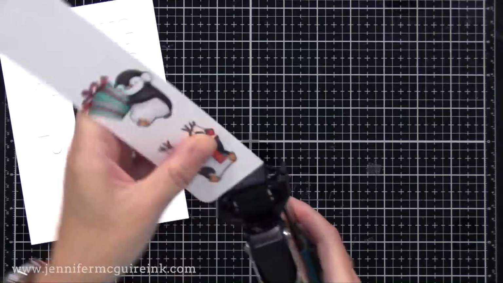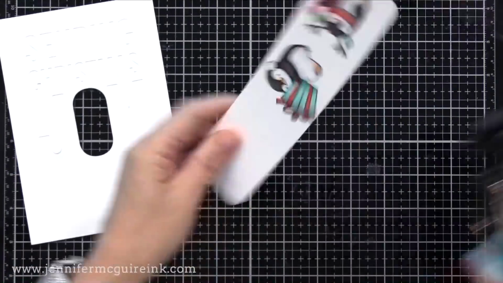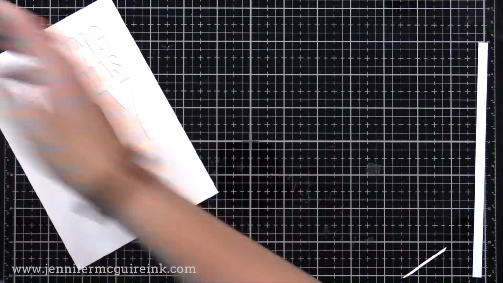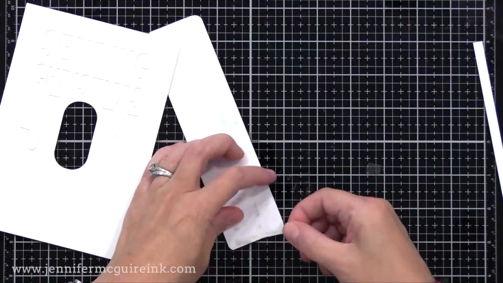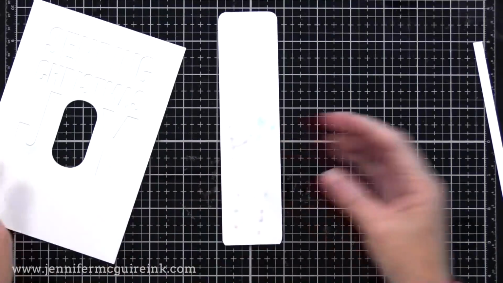Next, I just did a quick corner rounding onto our slider piece. I just like to round the top corners because I feel like it looks nice and finished when it's closed, but you could leave it pointed if you prefer. Next, I'm creating a little stopper from the bottom. I trimmed a tiny bit off the bottom. You want to make that bottom of the slider piece as close to your bottom stamped image as you can.